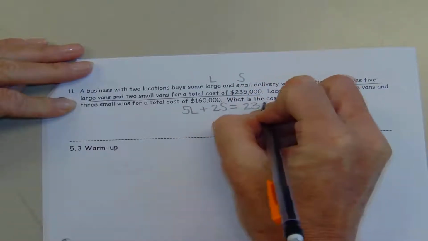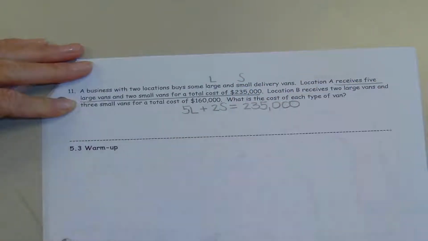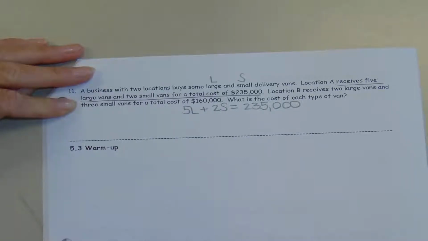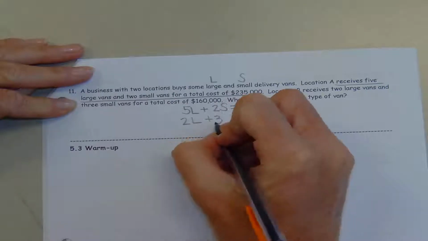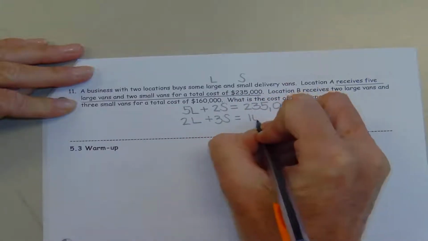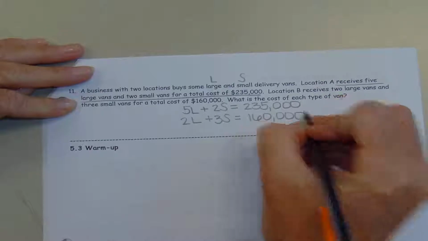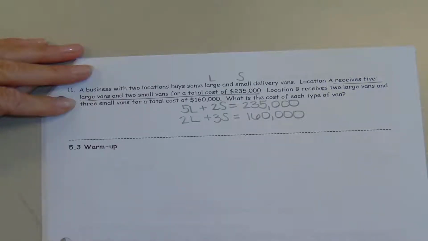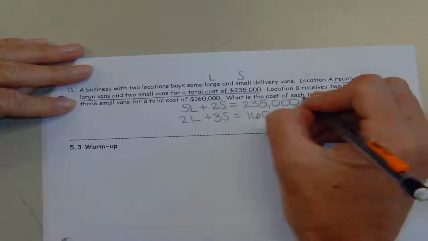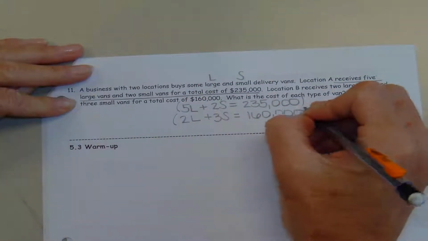equals $235,000. The second location receives 2 large vans, so 2L, plus 3 small vans, 3S, for a total of $160,000. If you look at my setup, you will notice right away that it is written in standard form. However, my S's or my L's do not cancel. So if you cannot see a number to multiply by either line or both lines, you can use the shortcut way to make sure you always get it right.